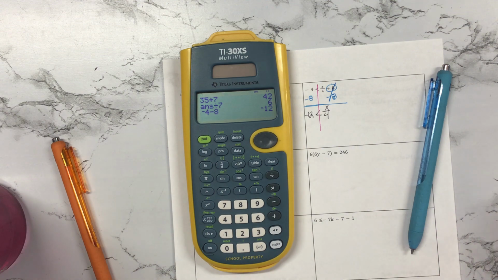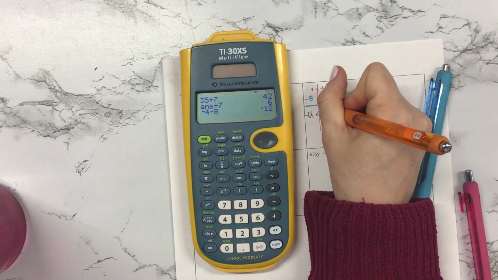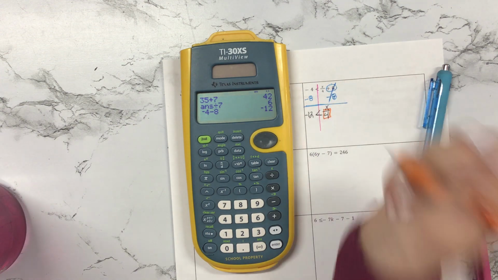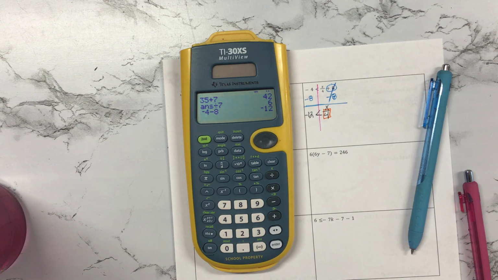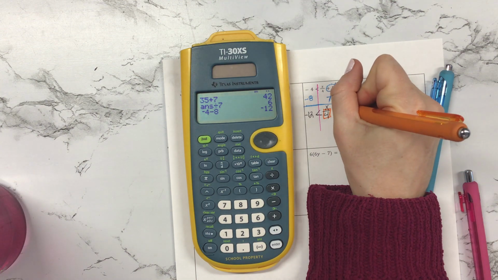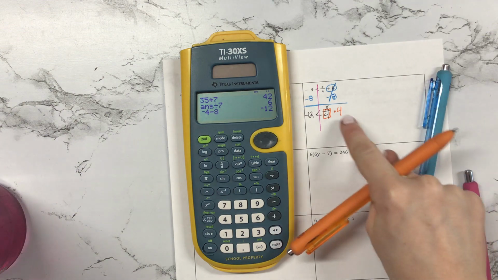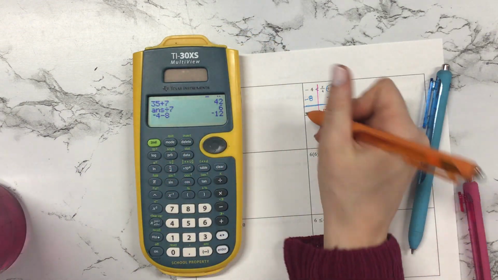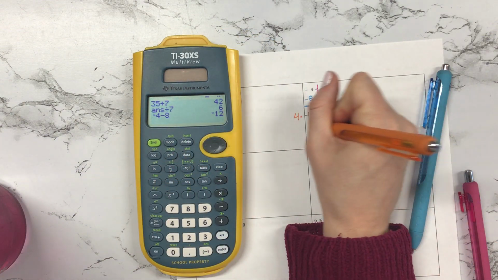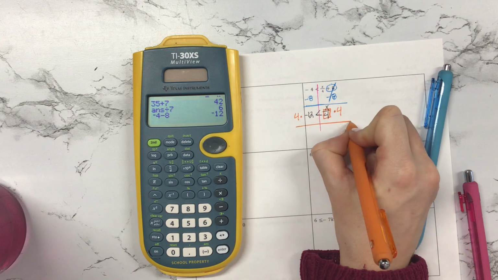Okay. Now I'm going to undo my coefficient. What's happening to the x right now is that it's being divided by 4. The opposite of dividing by 4 is multiplying by 4. What I do on the side of the variable, I have to do on the other side as well. So draw a big line underneath.